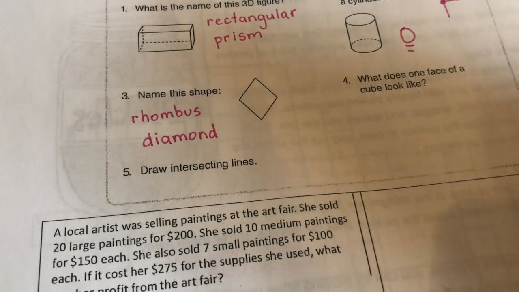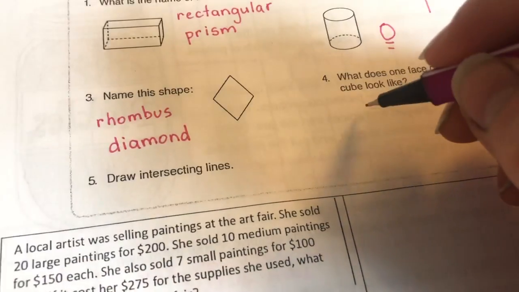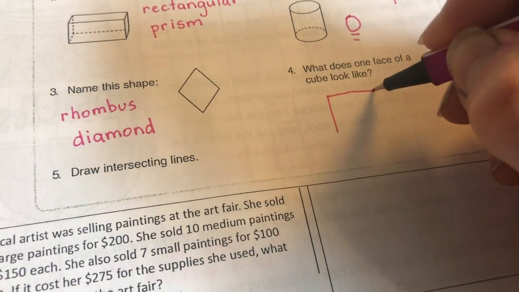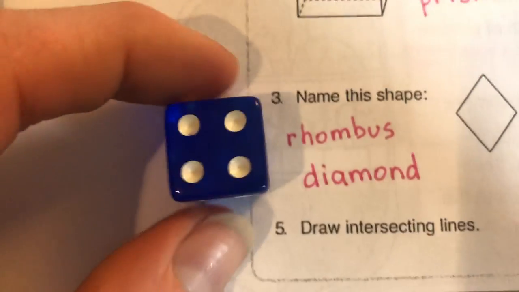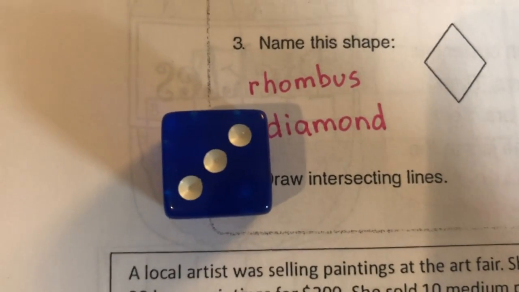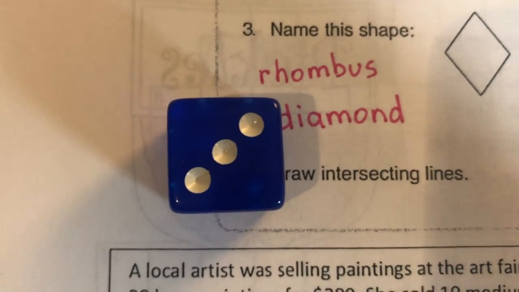Okay, next, what does one face of a cube look like? Well, one face of a cube is a square. Now I have a cube right here, and I'm going to pull it out. So if you look at the cube, this is one face of the cube. That's another face of the cube, and each one of the faces is the part that faces out.